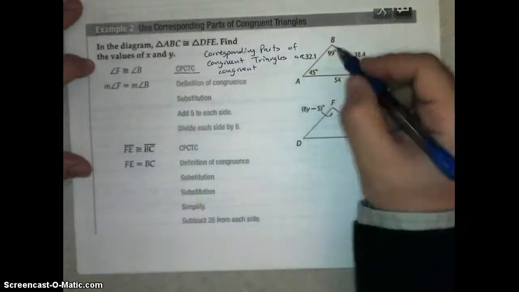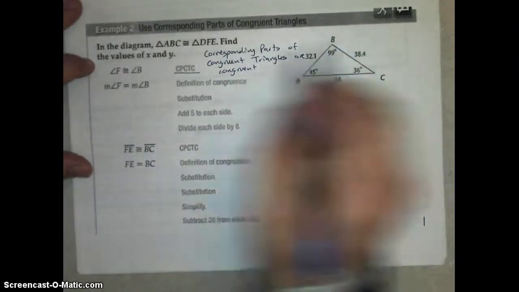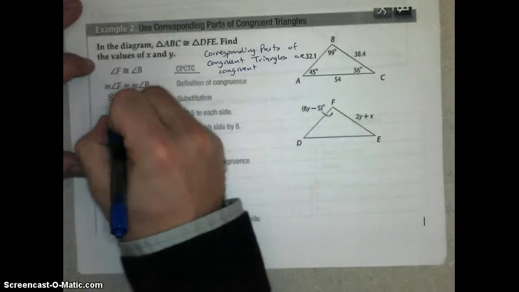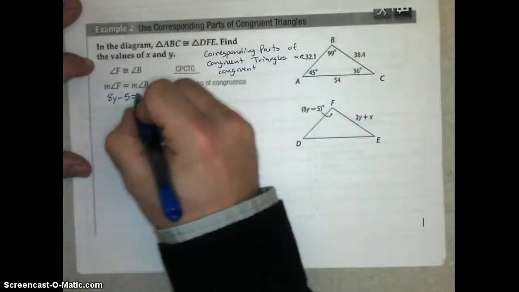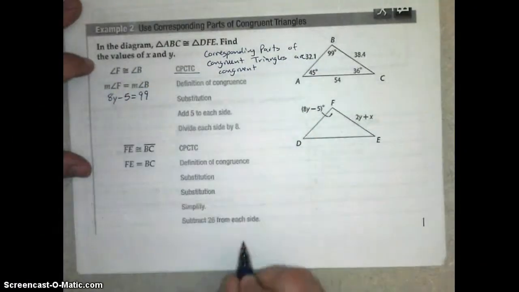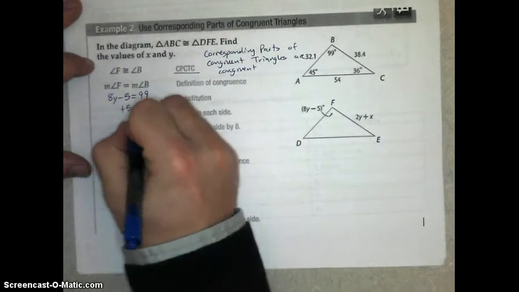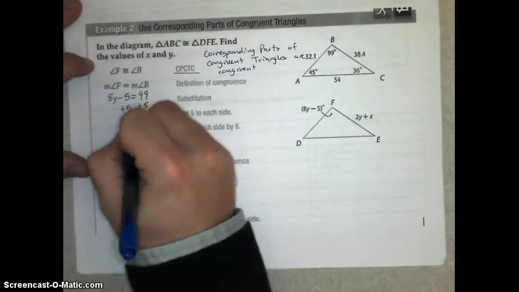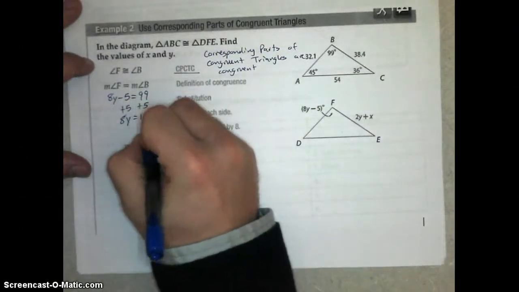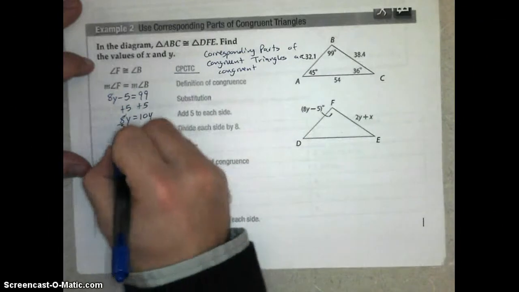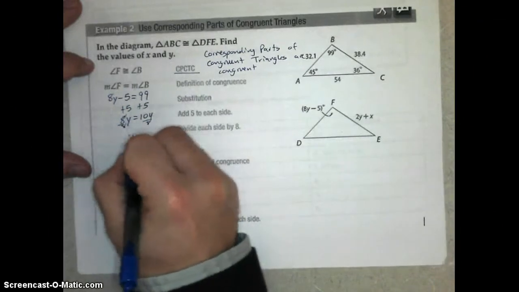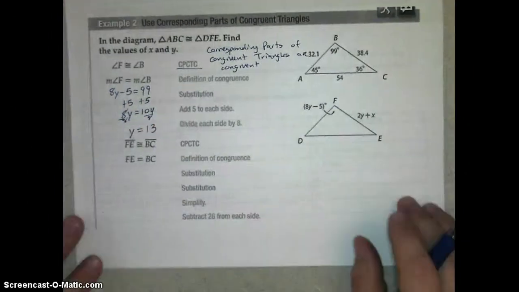So by substitution, for the measure of angle F, I'm going to replace that with 8y minus 5. And for the measure of angle B, I can replace that with the 99 degrees. Then we simply add 5 to both sides, and we get 8y equals 104. And dividing both sides by 8, y then equals 13.